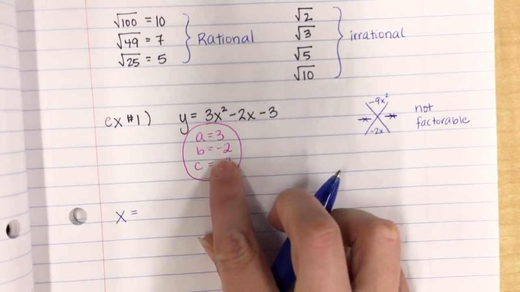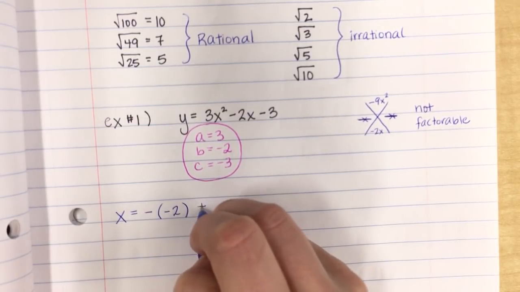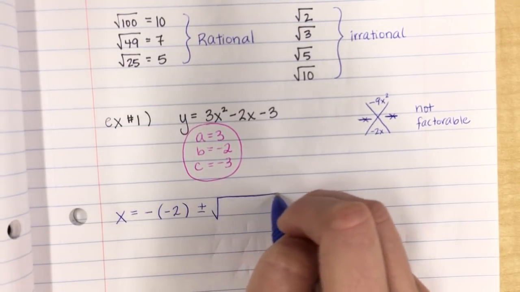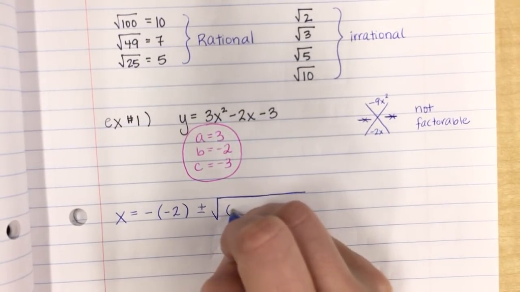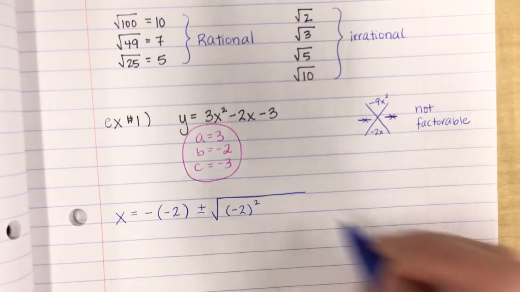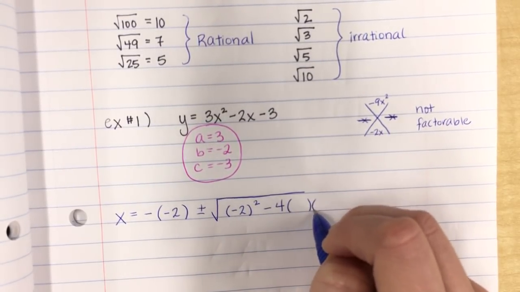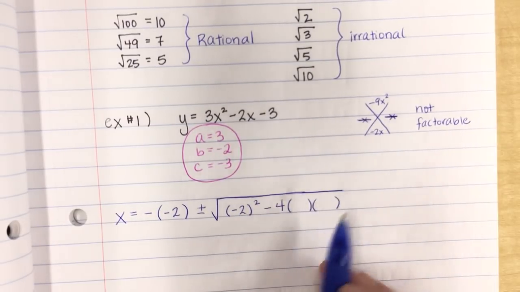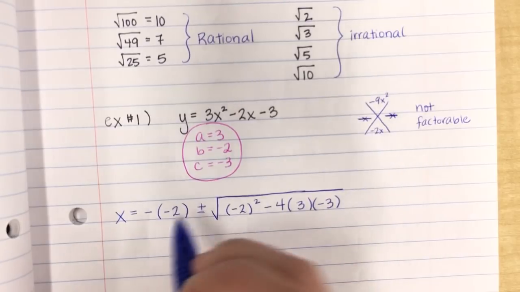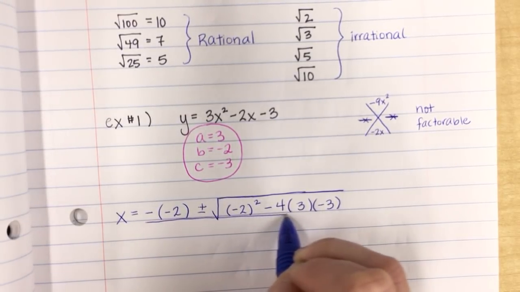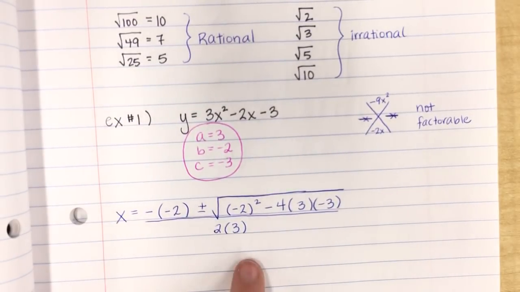x is equal to negative, parentheses, negative 2, plus or minus the square root of, let's see, b squared, so we have negative 2, again inside parentheses, quantity squared, minus 4 times a times c. So the a value is 3 in this case. Our c value is negative 3. All divided by 2 times a. So again, in this case, it would be 2 times 3.